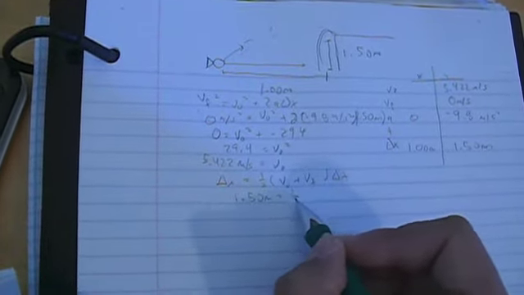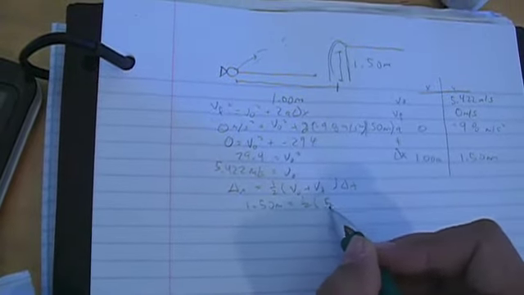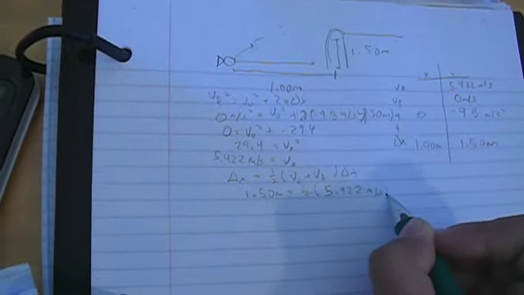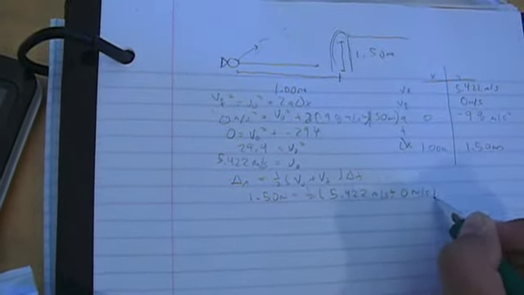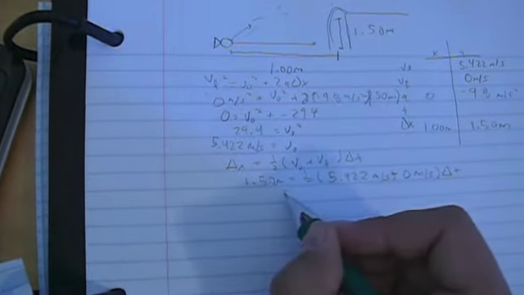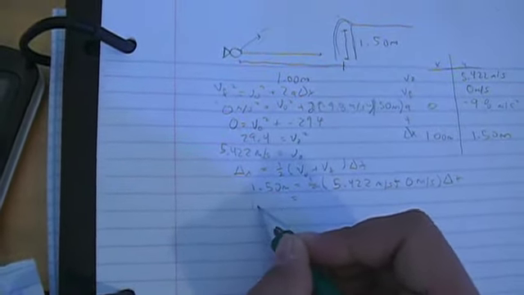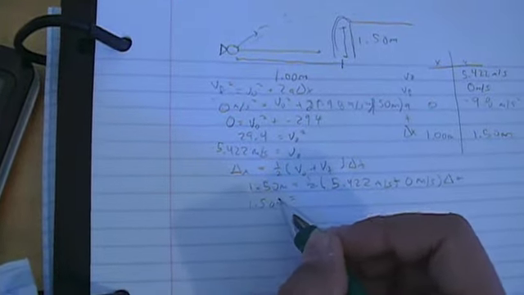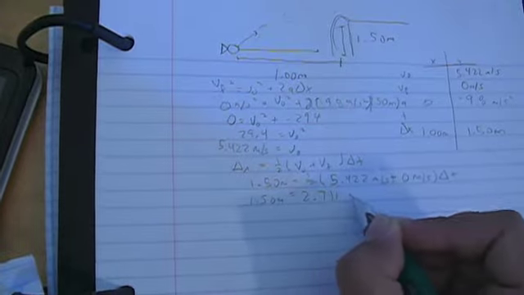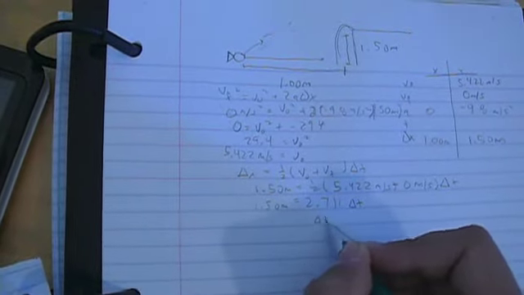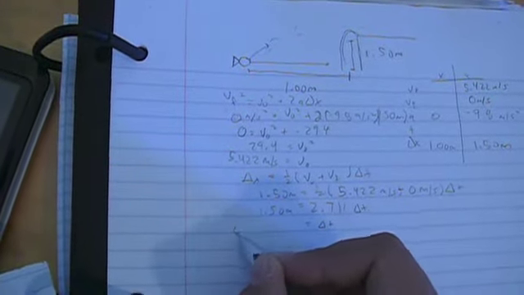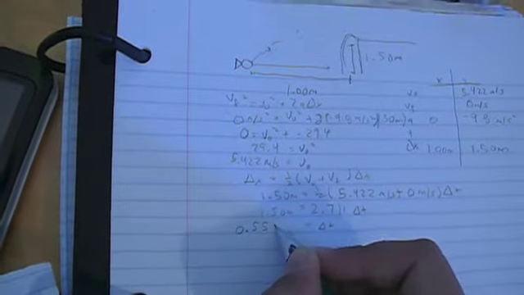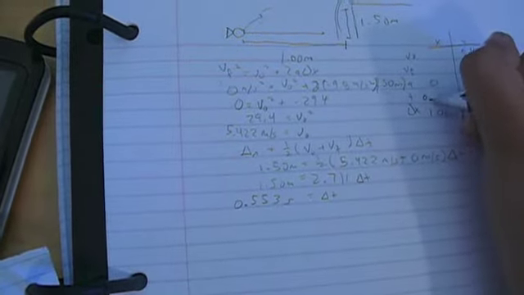And plugging in the numbers for the y value again, time will come up to be 0.553 seconds. And time is equal for both sides, the x and y sides.